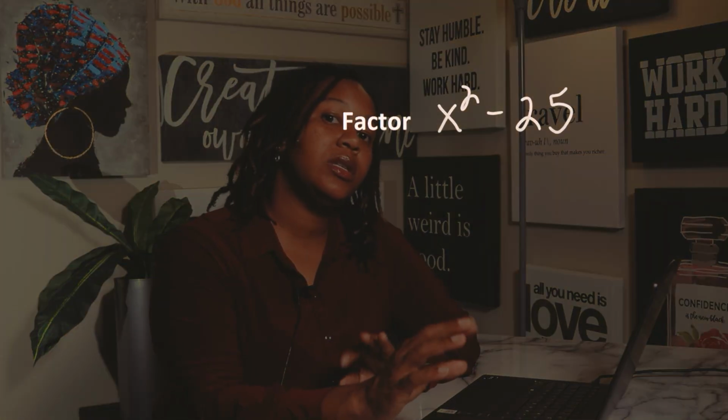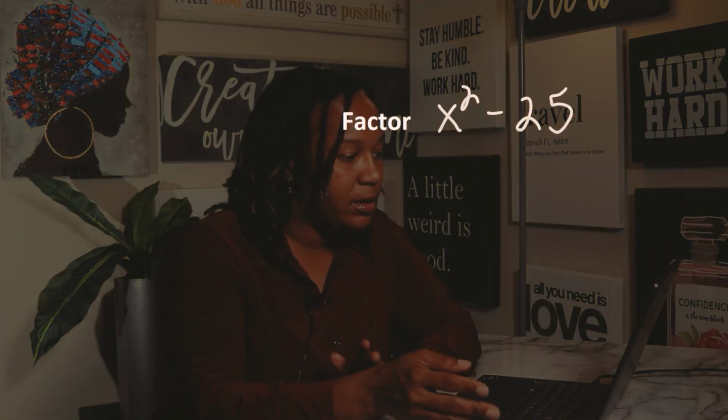So now let's look at some examples. For this first example, we're going to factor x squared minus 25. The first thing you want to do is look to see if there is a greatest common factor.